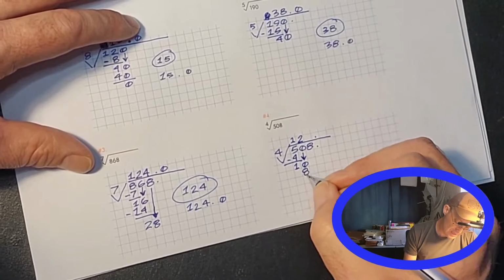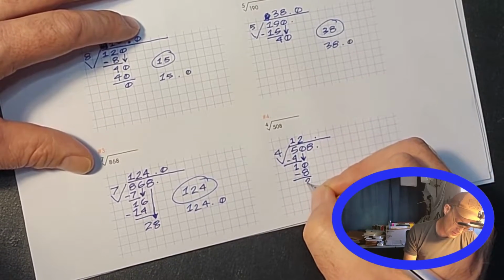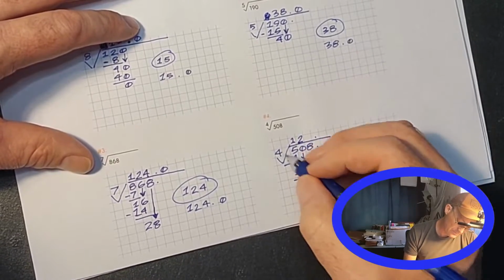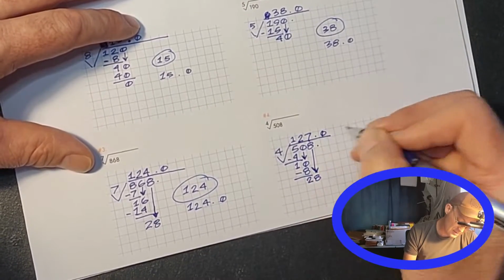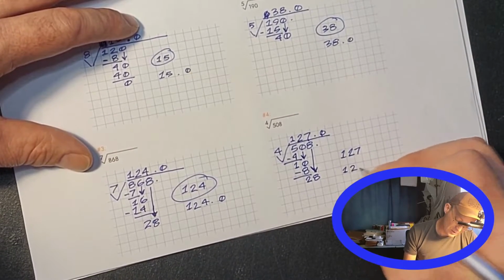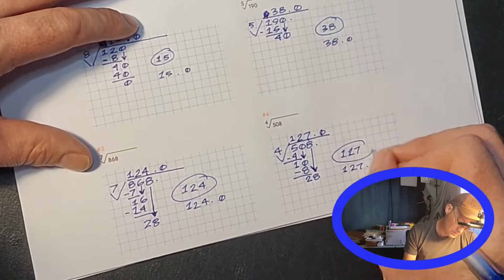2 times 4 is 8. Subtract, gives us 2. Drop the 8 down. 4 goes into 28 7 times. So our answer is 127. Or if you want, you could put 127.0.